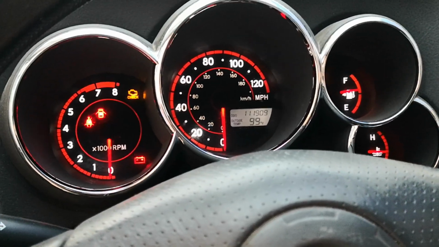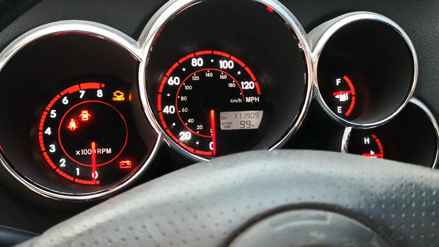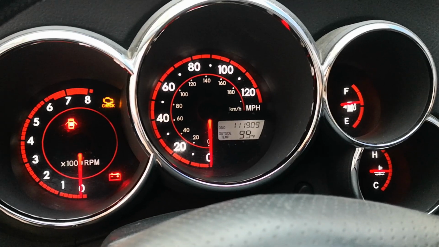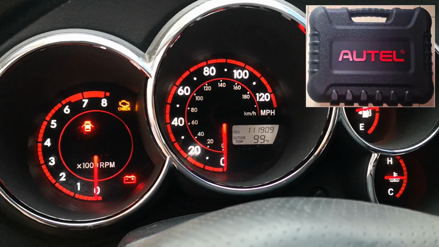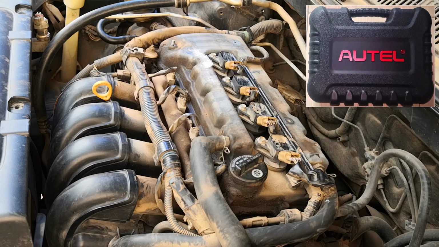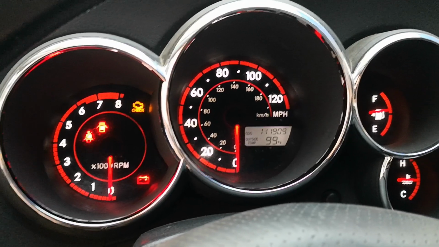Hi guys, today I'm going to be showing the procedure for a car engine cylinder drop test. This video will show how to find a misfiring cylinder with a scan tool or how to deactivate engine cylinders to find a misfire. It's also sometimes called the power balance test.